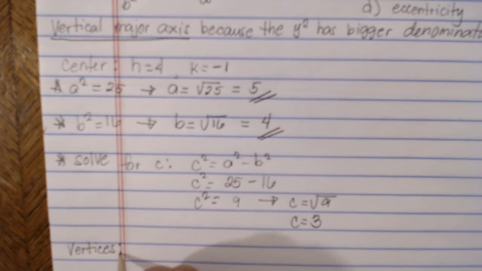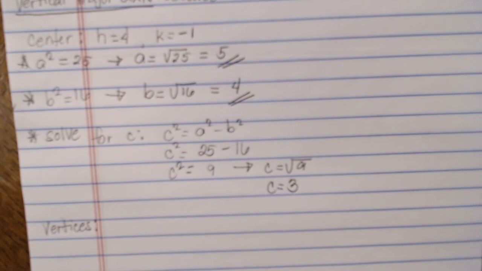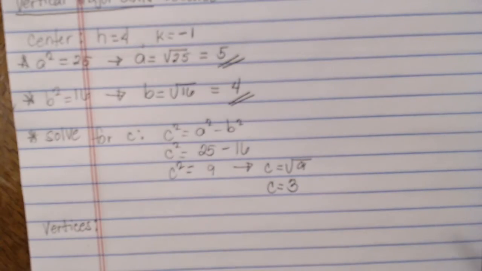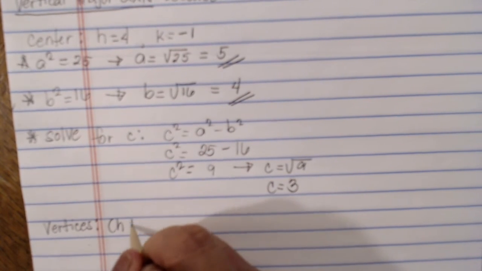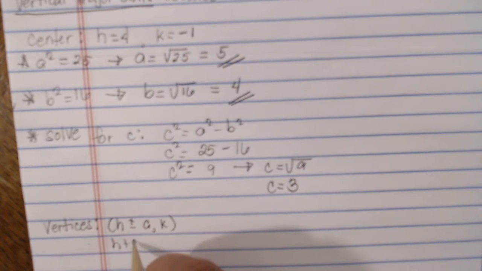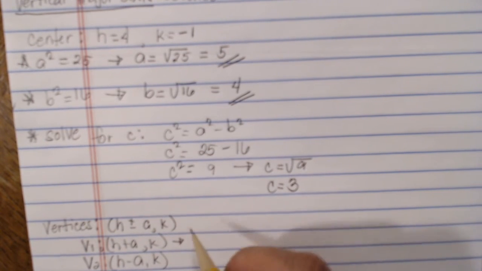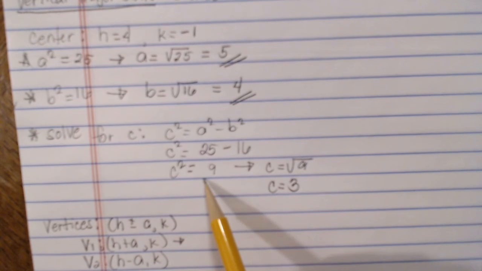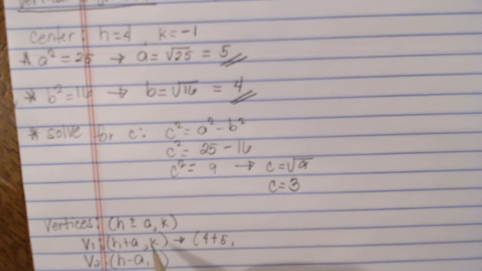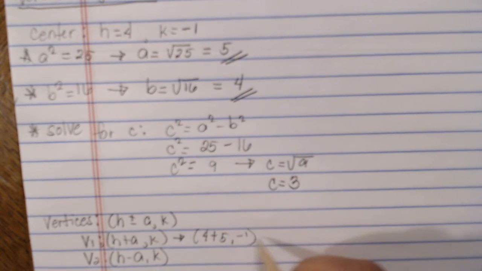So for the vertices, there's a formula, right? Do you know the formula? This formula right here, vertices, foci. Okay, so I'm going to copy. For vertices, I will have h plus or minus a, comma k. So vertex 1 will be h plus a, comma k, and then vertex 2 will be h minus a, comma k. We'll plug in now. What's your h? 4. So 4 plus a, which is 5, comma k, which is negative 1. And that would be 9, comma negative 1.